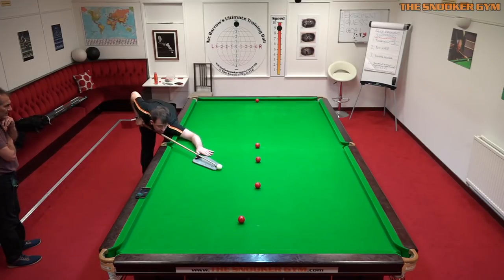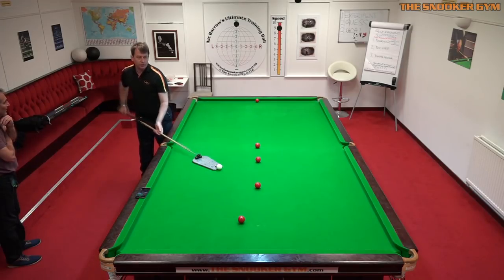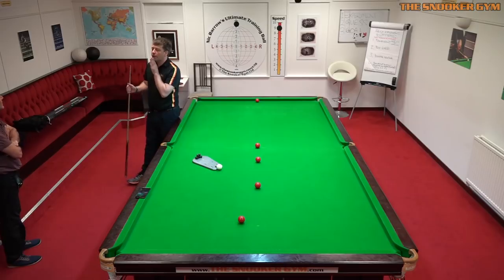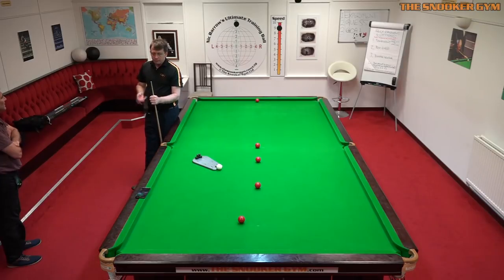Somewhere in the middle, your eyes will agree that that is a straight shot, and that is your eye alignment position or your vision center. That makes sense? Yeah. And that's where your eyes agree that a straight shot is a straight shot, and from then on, that is your correct eye alignment position.